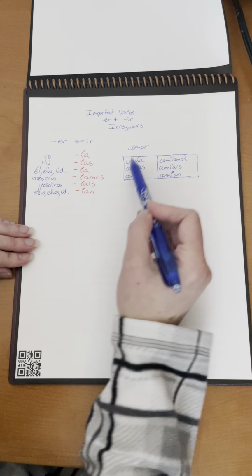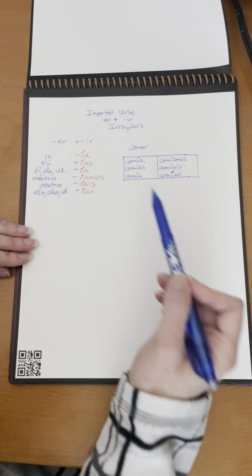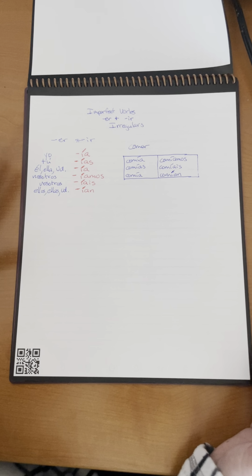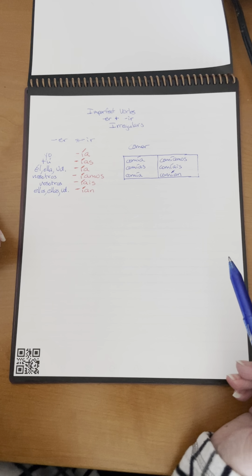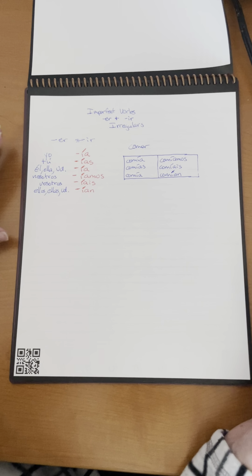Okay, so regular ER verb. There you go. There's your ía kind of endings. Okay, and so comer, to eat. So an example of this would be, cuando yo era niña, yo comía macaroni and cheese or macaroni y queso todos los días.